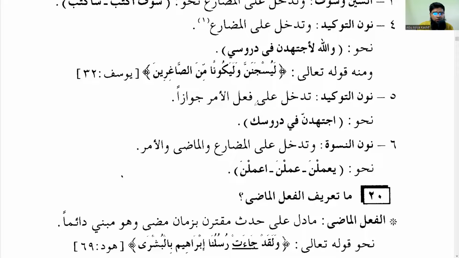So what are the 4 signs now? One is the ta'ul fa'il, and the second is the ta'ut ta'nith, and the third was seen and sawfa. And the fourth one is Noon Tawkid. So Noon Tawkid is 4 as well as 5, right? This one and this one. This is all Noon Tawkid. So one is on the Mudari, and one is on the Amr, Fi'l Amr. Then we have Noon Niswa.